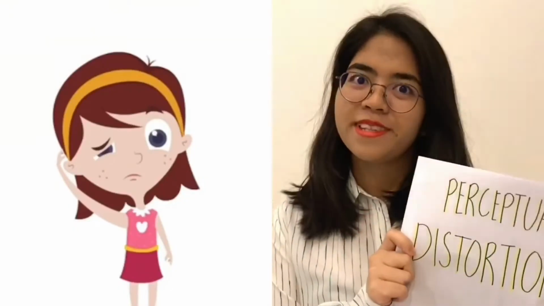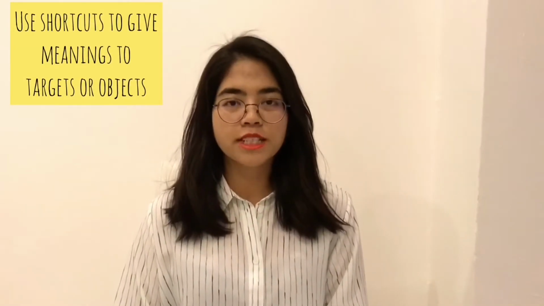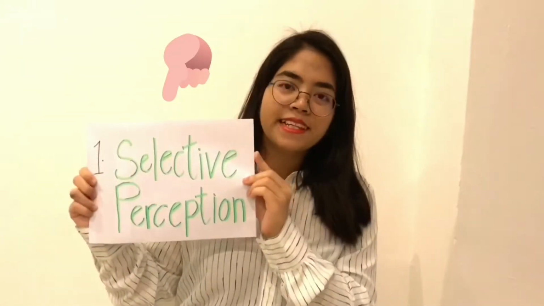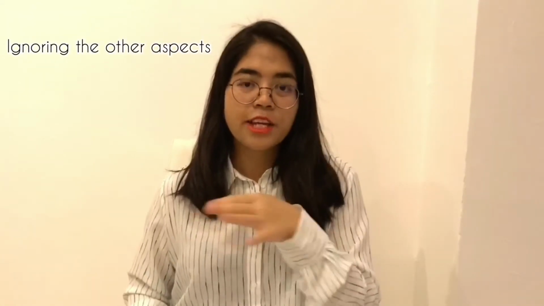I will be explaining perceptual distortions. So you may ask, what is perceptual distortion? Perceptual distortion is a process where people use shortcuts to give meanings to targets or objects. In simple words, common shortcuts are used by us to categorize perceptions. So now we are going to take a look at the common shortcuts. The first common shortcut is selective perception. Selective perception is the tendency to focus on one aspect and ignore the other aspects.